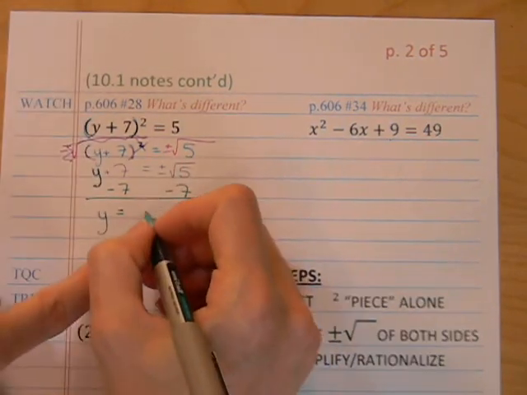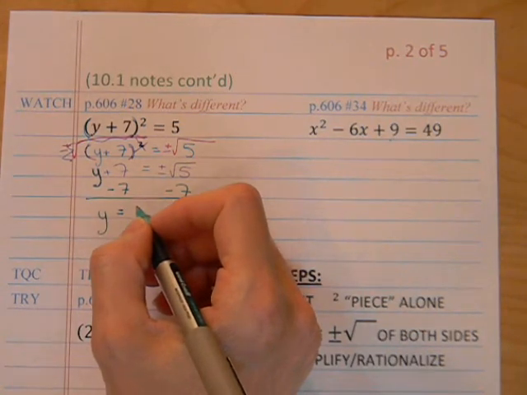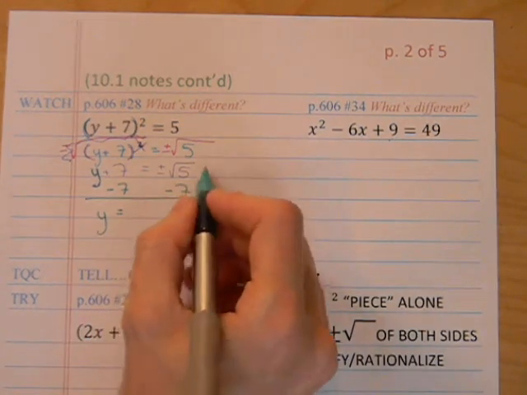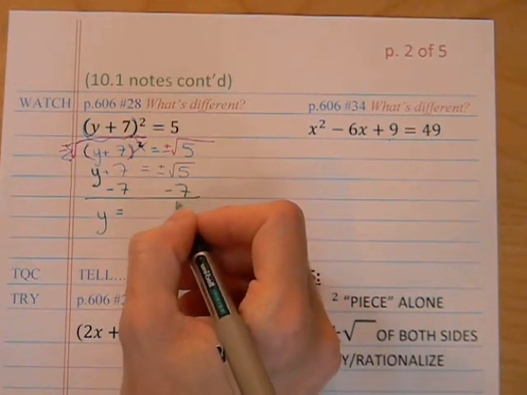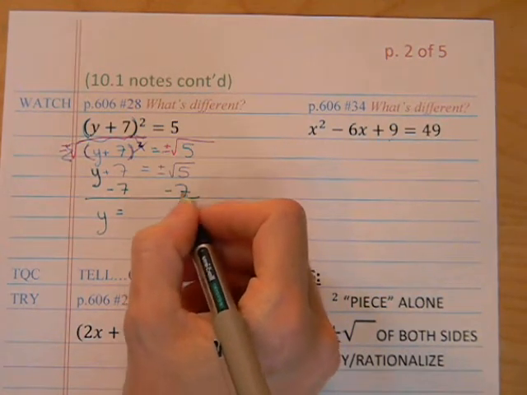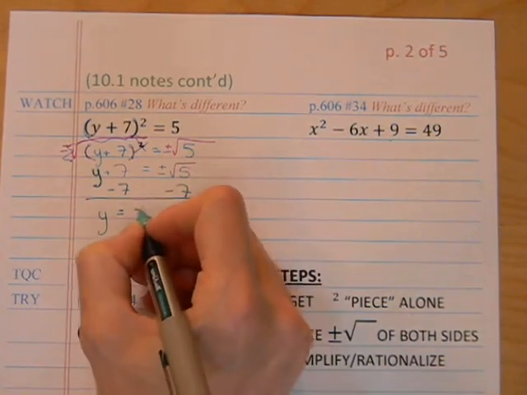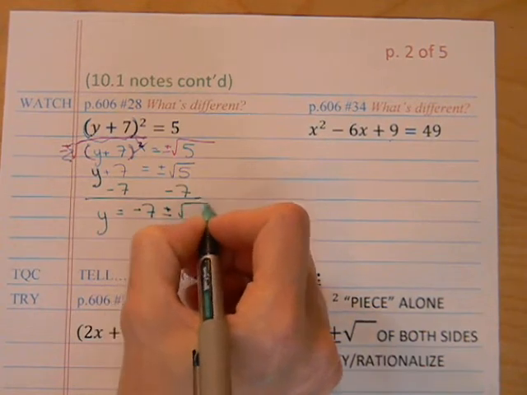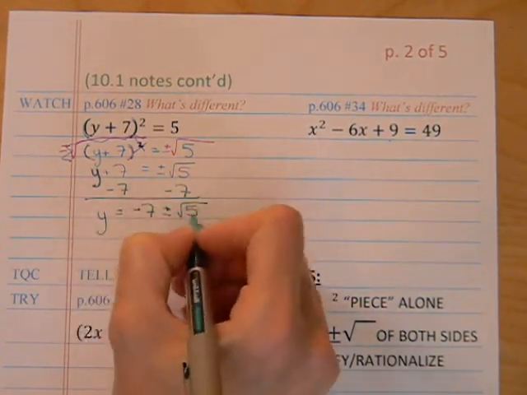You want to learn how to put this in what you'll come to know as a mixed form, where it has a radical piece, because when we get to imaginary numbers, you'll want the radical piece and the real number separate. But you'll just write this as -7 plus or minus radical 5. So we don't go to the calculator, we don't try to make this into a decimal.